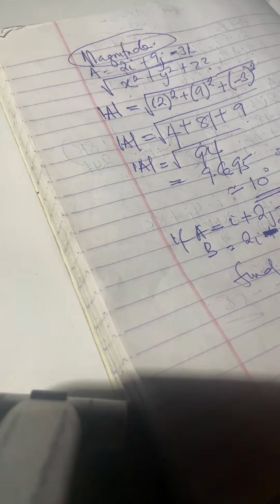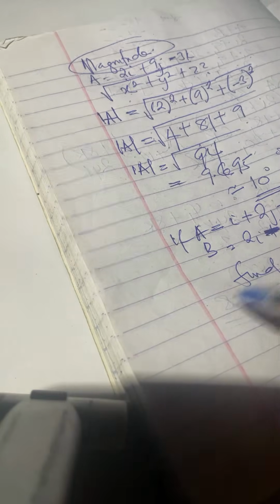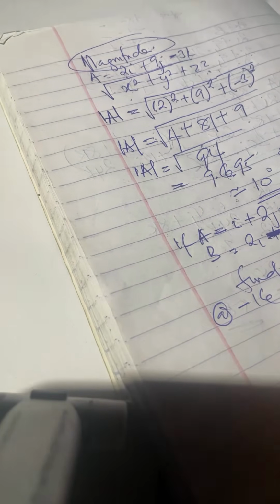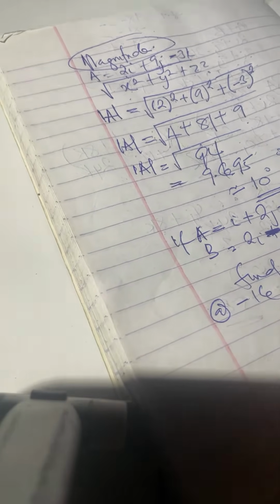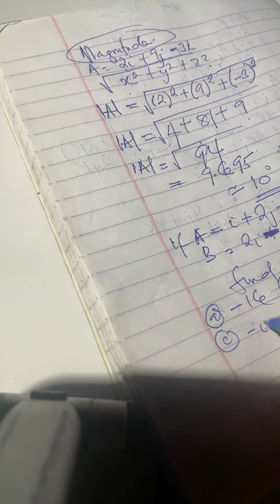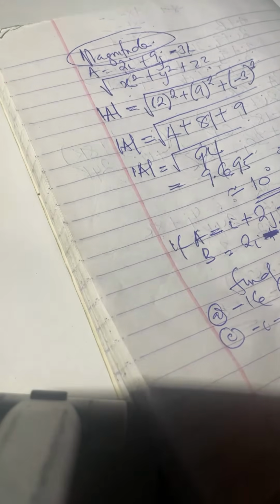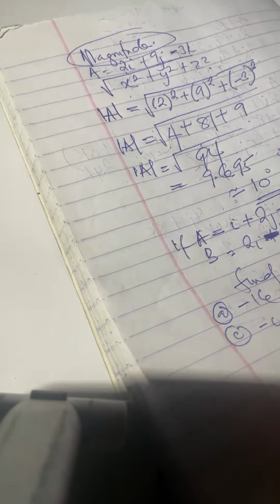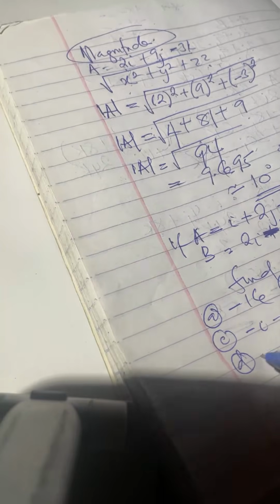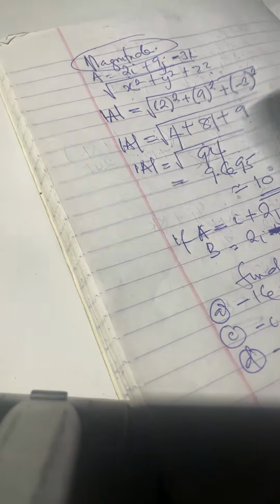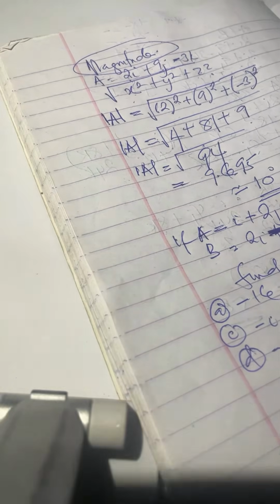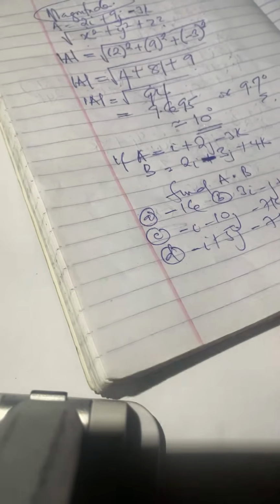So now the options here are: A, minus 16; B, 3i minus j plus k; C, minus i minus 10j minus 7k; and option D is minus i plus 5j minus 7k. So now let us check. Let's use the manual method first to solve this.